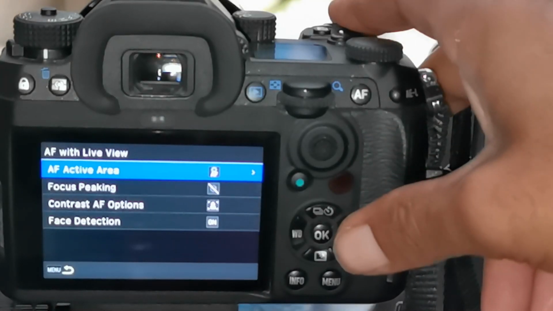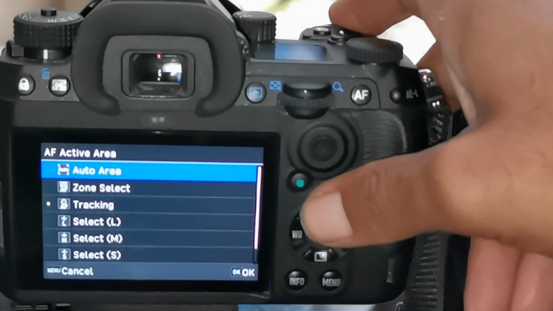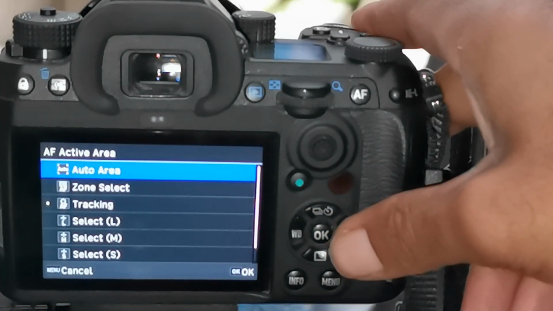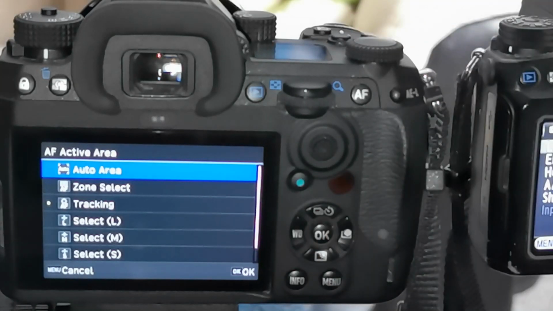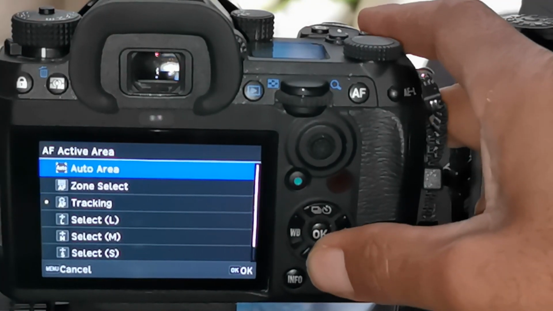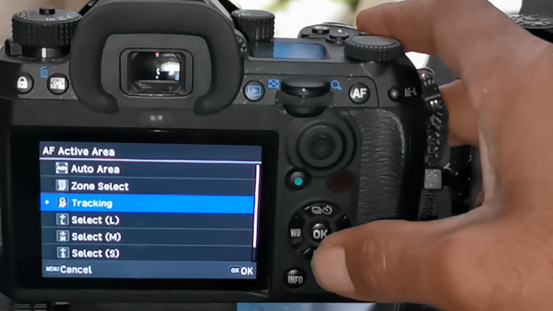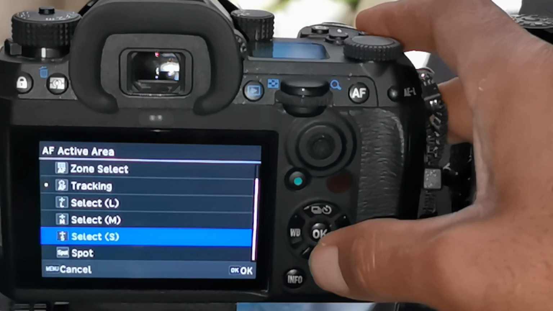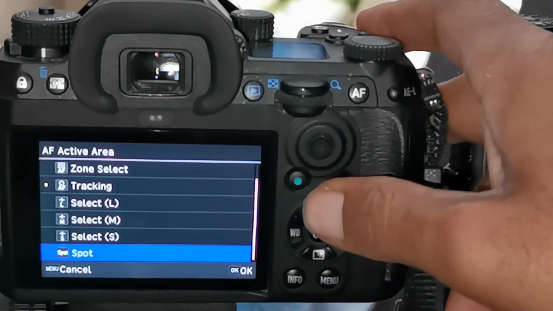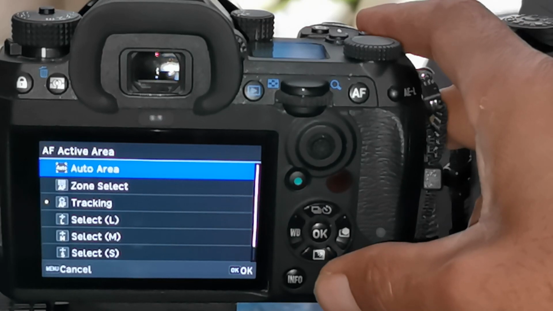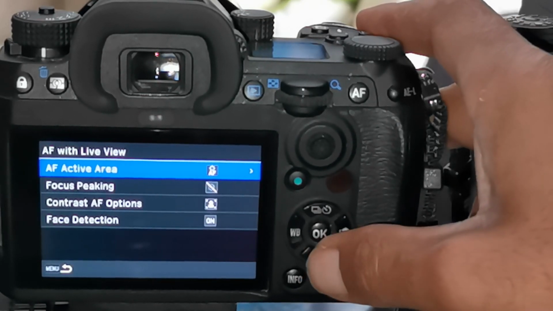So now that we have it all open, let's take a look at the options for autofocus. And we have auto area. This looks like it's getting out of focus there. Here we go. Auto area, zone select, tracking, select large, select medium, select small, spot. So there are more options in regards to the autofocus capability within the live view experience.